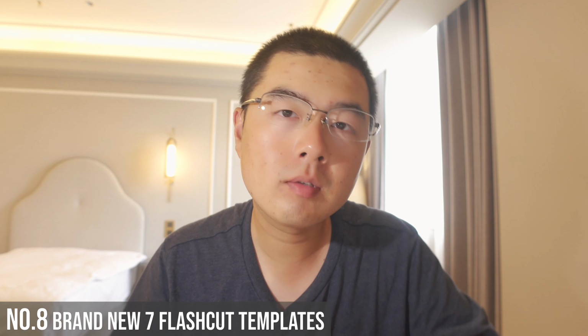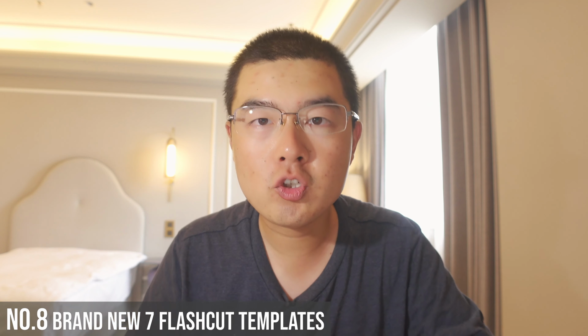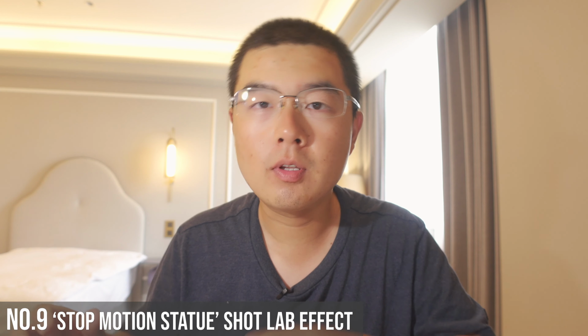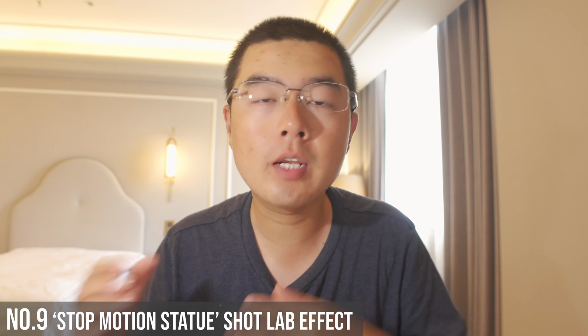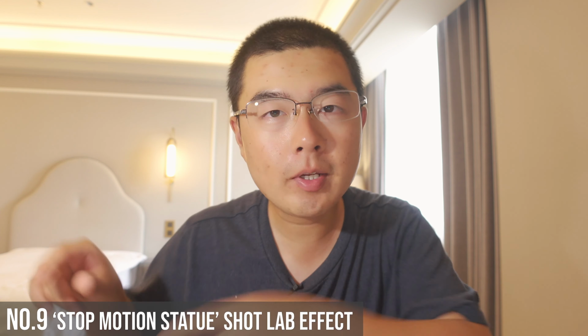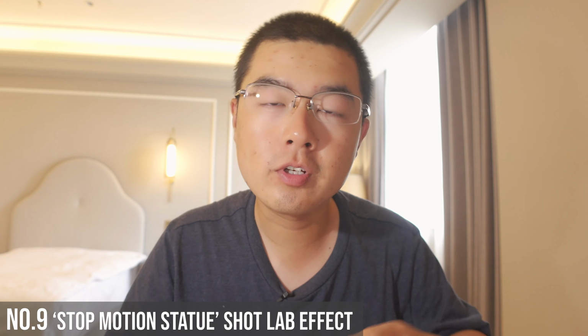And don't forget about Flashcut. Now there are altogether 7 new Flashcut templates right inside the application. In the Shot Lab effects, a new effect has been added that is called Stop Motion Stature. Coming next, I'm going to share with you a simple example captured with the Stop Motion Stature.